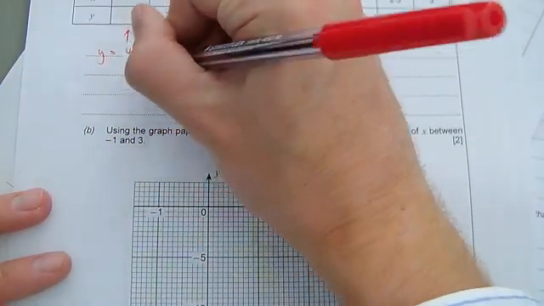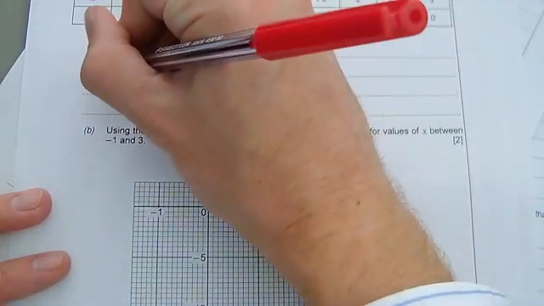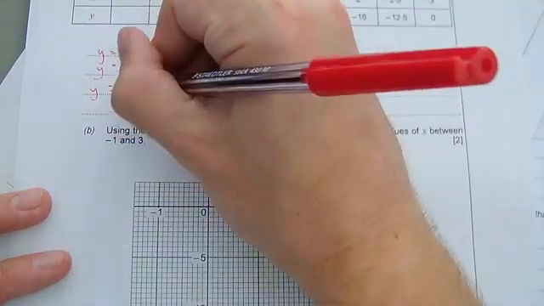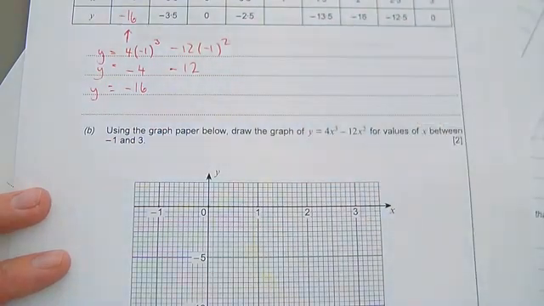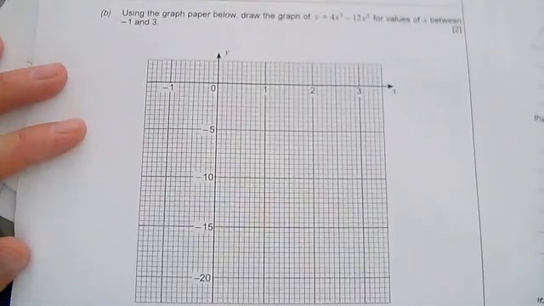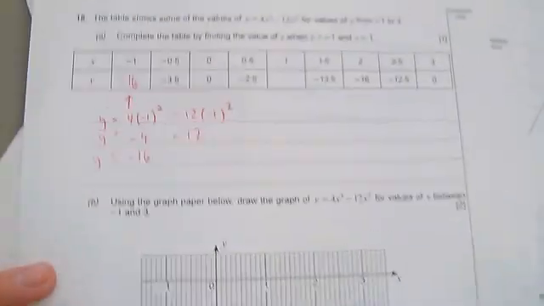So this would be 4 times minus 1, which is minus 4. So y would equal minus 4 minus 12, which is minus 16. Is there a point for me to plot at minus 16? Yeah. Yeah, so I've probably done it right. If it comes out of these points, though, I've done something wrong, haven't I?